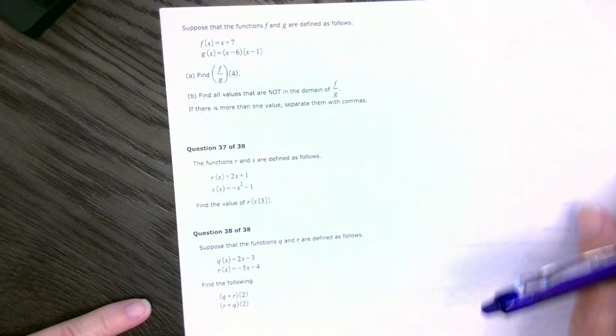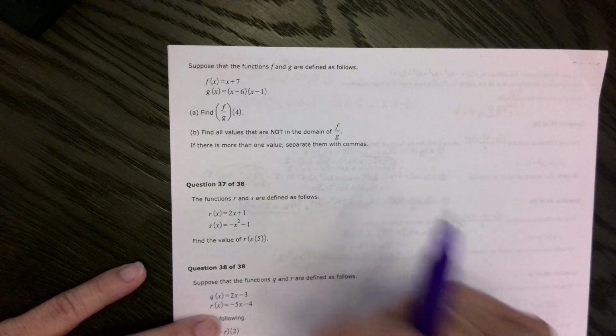Okay. I gotta figure out if I'm turning my page or flipping my page because I had them stapled together. Suppose the functions f and g are defined as follows.